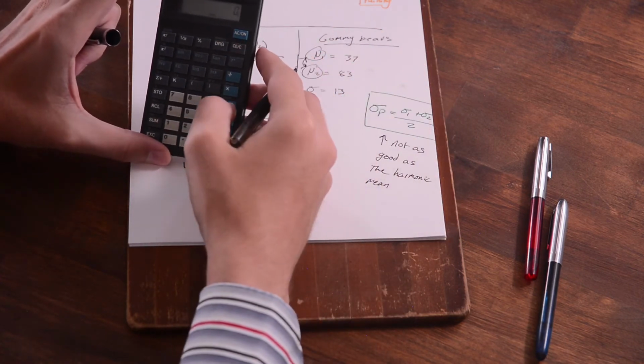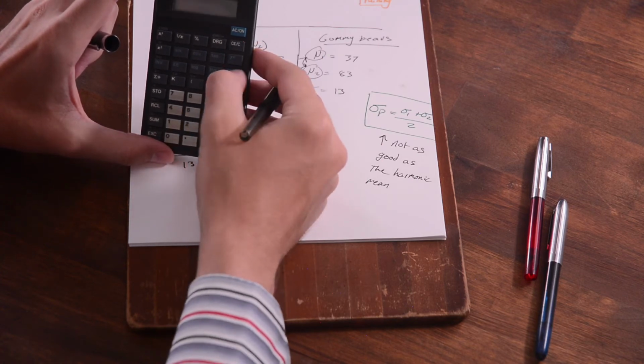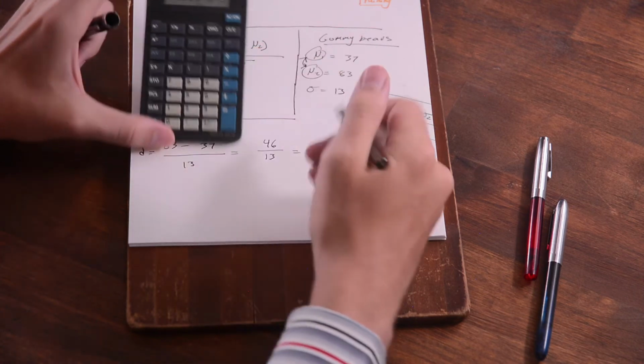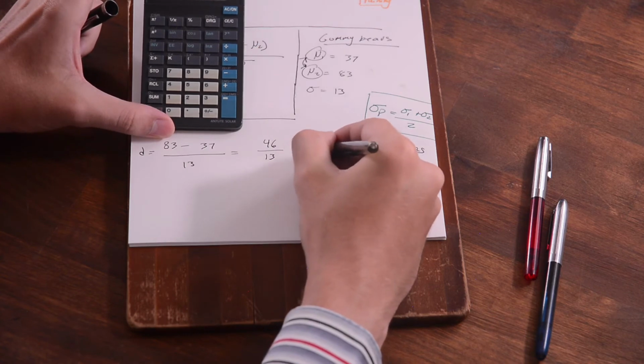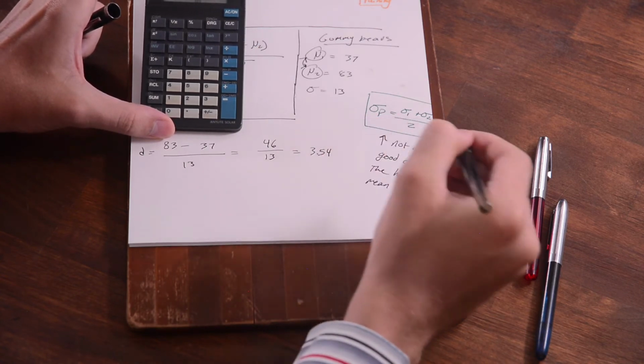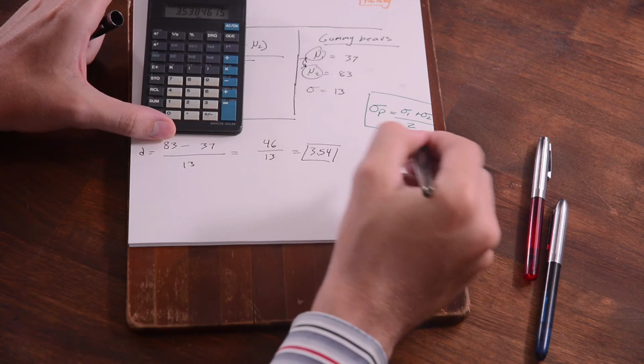Whoa, hold on there. 46 divided by 13 is equal to 3.54 with rounding, and that gives us our answer.